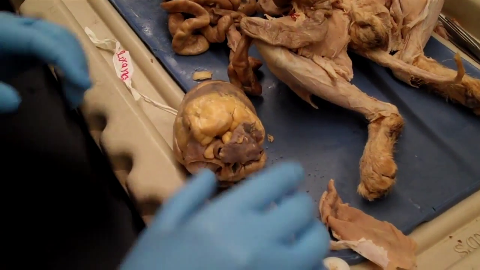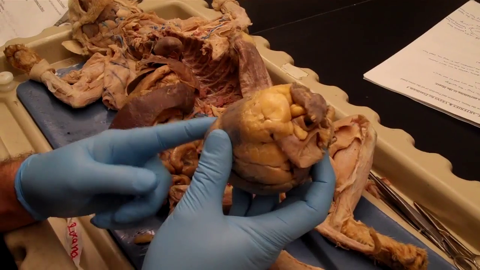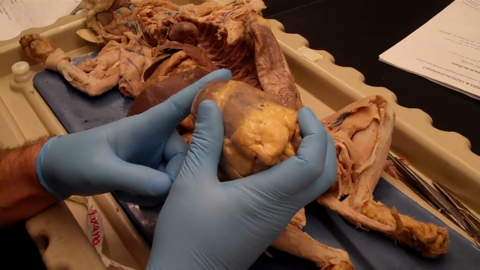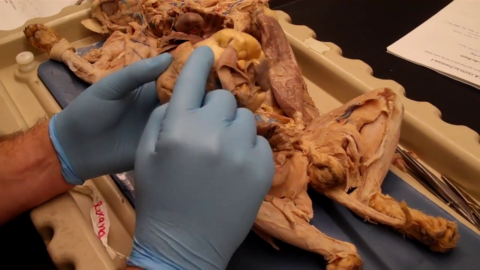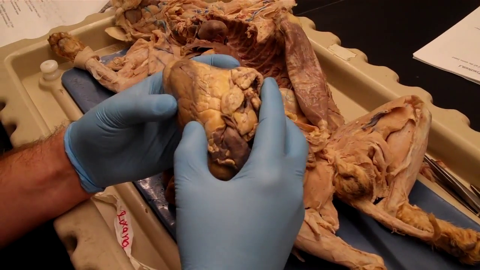I always approach a heart. Pick up the heart. It should be pointy on one end and sort of wide on the other end. The pointy end is going to be the apex of the heart. The wide end is going to be the base. The base also has, we don't go into it, this sort of fatty ring around it called the coronary groove.